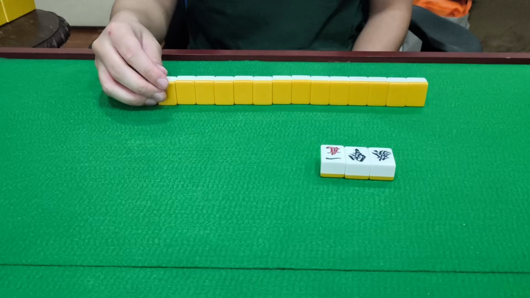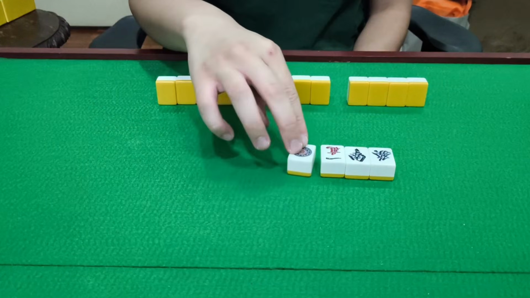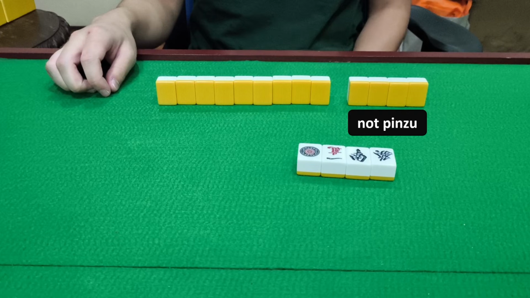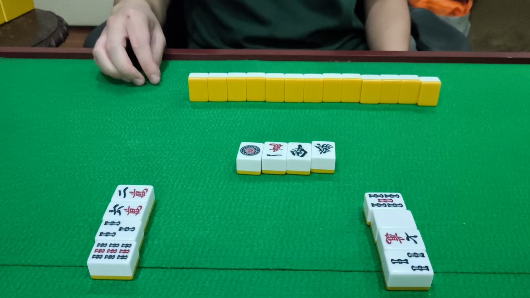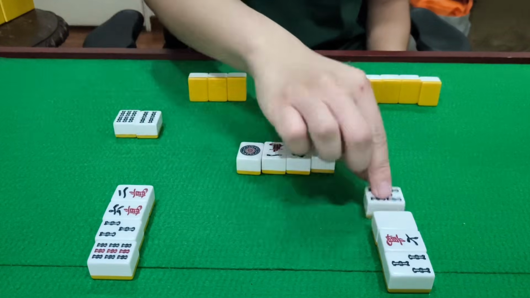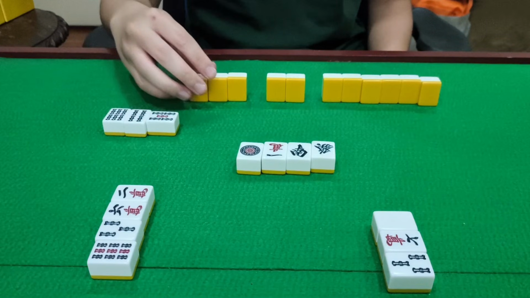In another example, if a player discards 1p from his hand and it is the 5th tile from the left in his hand, you know that the first 4 tiles are not pinzu tiles. The way players meld their hand can also give off a lot of information. For example, if a player chis a 5s with a 4s and 6s like this, it usually indicates that he has 2 more 5s in his hand.